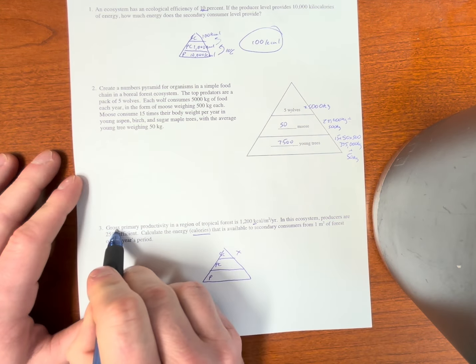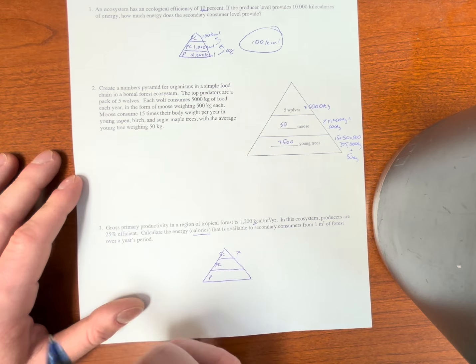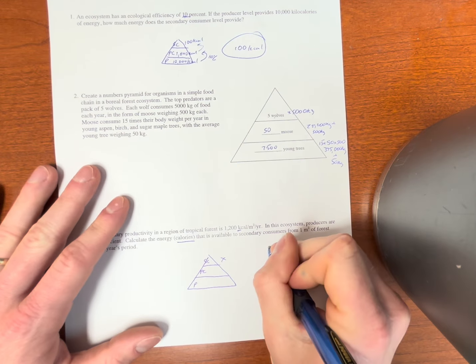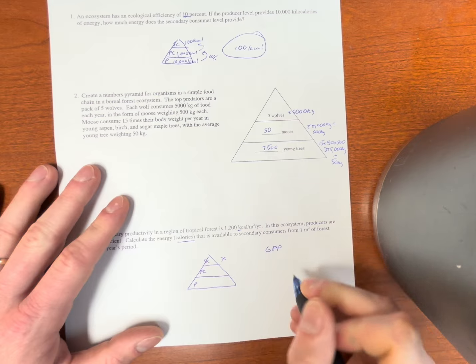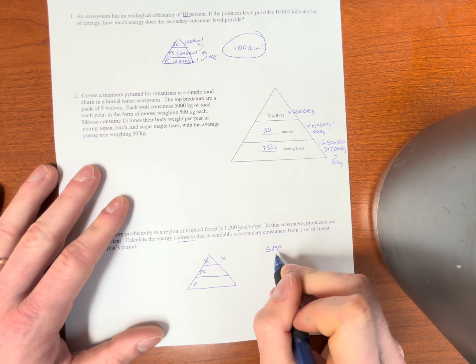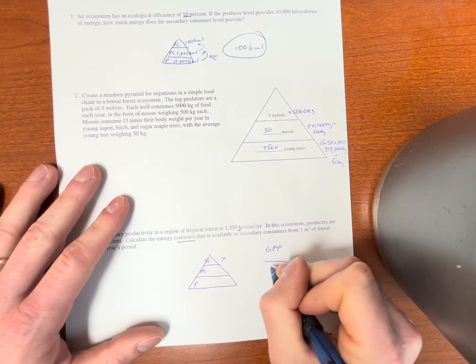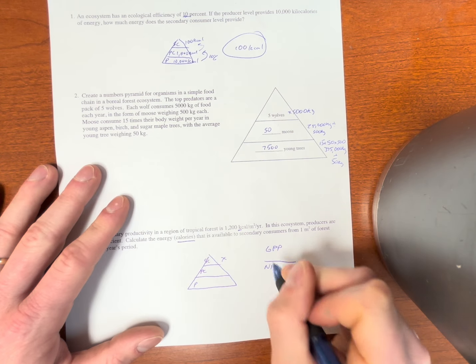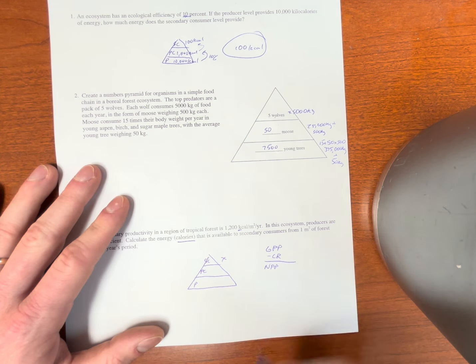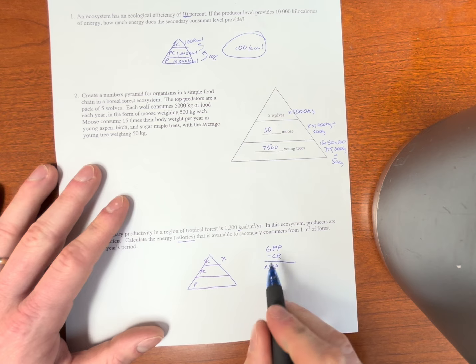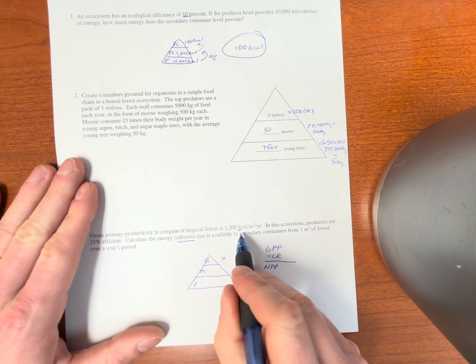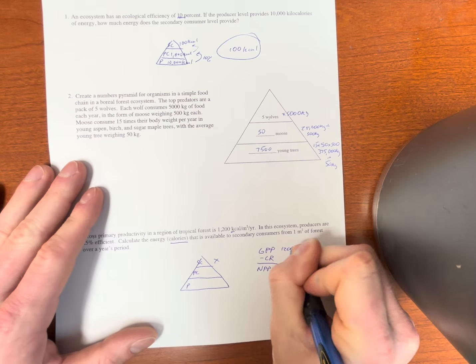Now, we see words like gross primary productivity being thrown around, and that's interesting. We need to take note of that. Gross primary productivity is how much the producer will produce first, but that's not how much it will actually pass on. That's the net primary productivity, which is gross primary productivity minus cellular respiration. So gross primary productivity here is 1,200.